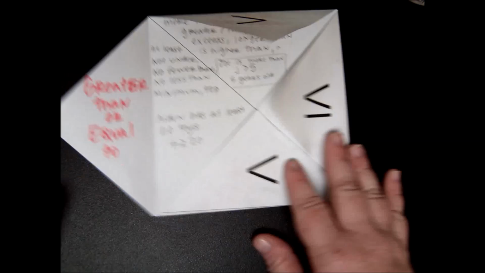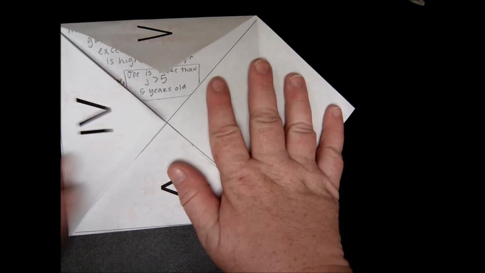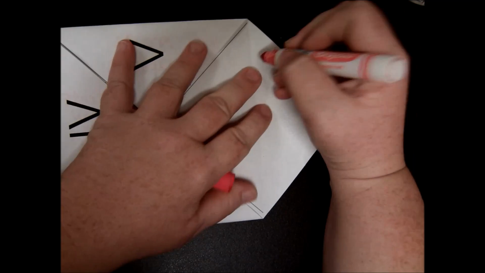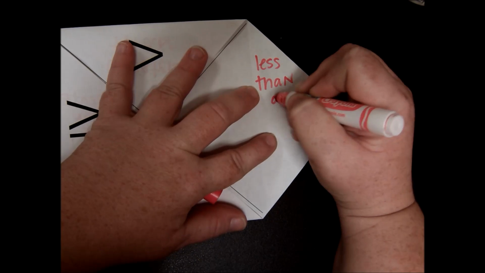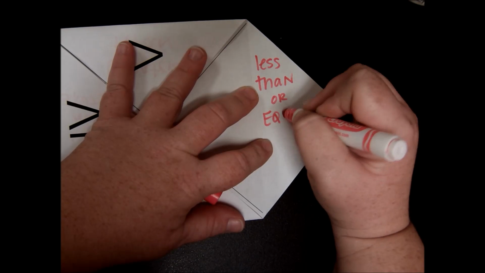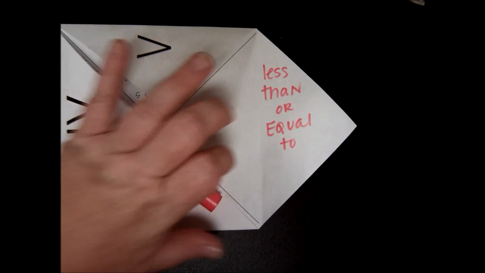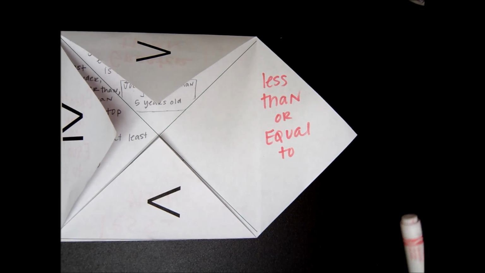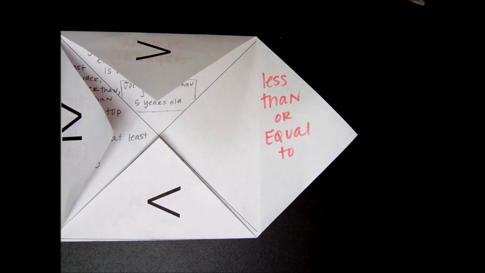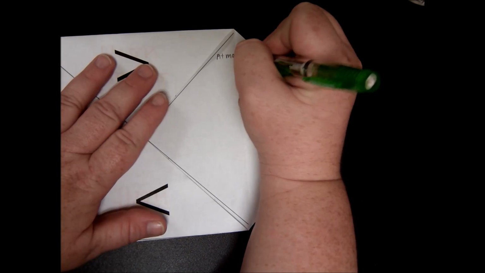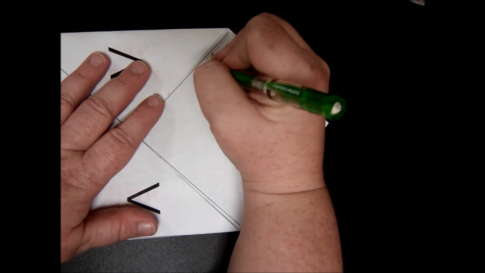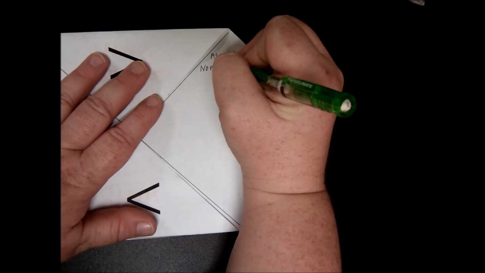So let's look at our last side. And our last side is the less than or equal to. So for less than or equal to, I could say at most. I could say no more than.